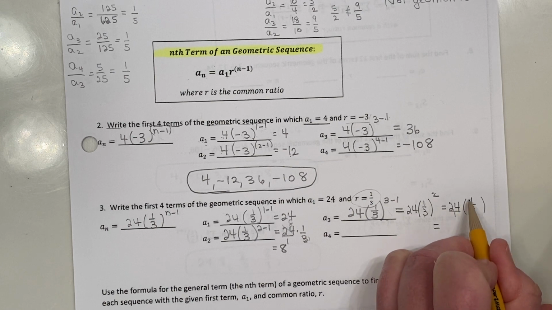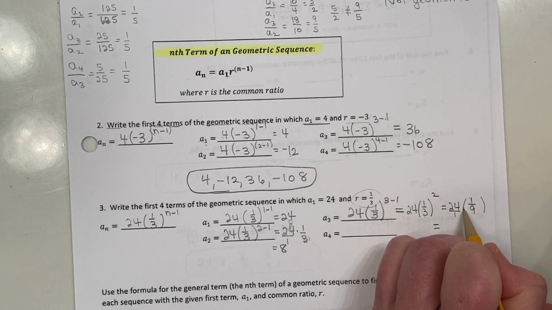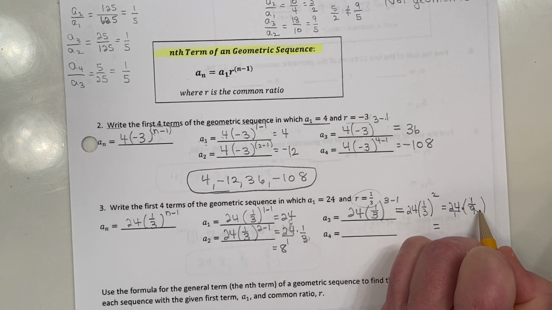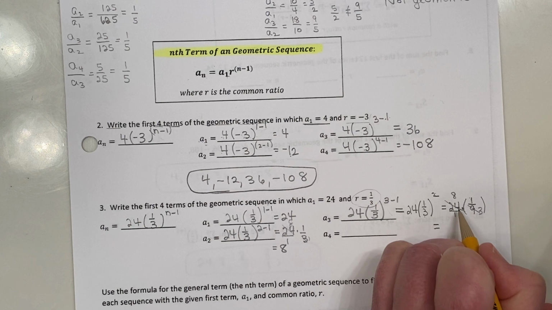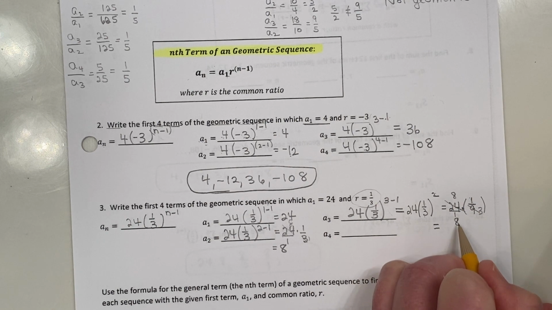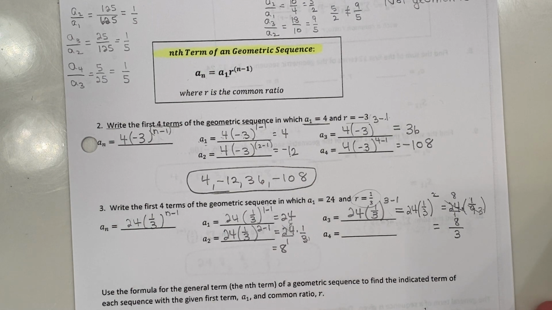Now, this is 24 times 1/9. Okay, so you could look for a common factor. So 3 goes into 9 3 times, and 3 goes into 24 8 times. Finish multiplying the numerators together, finish multiplying the remaining denominators together, and that fractional answer would be 8/3, which if you used a calculator, I think is 2.6 repeating.